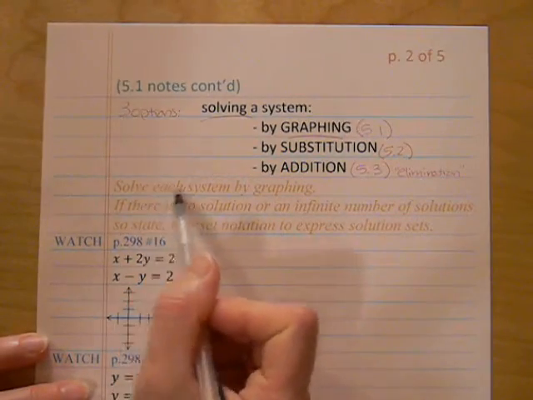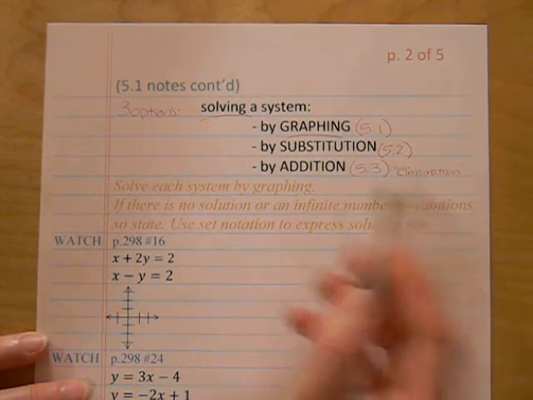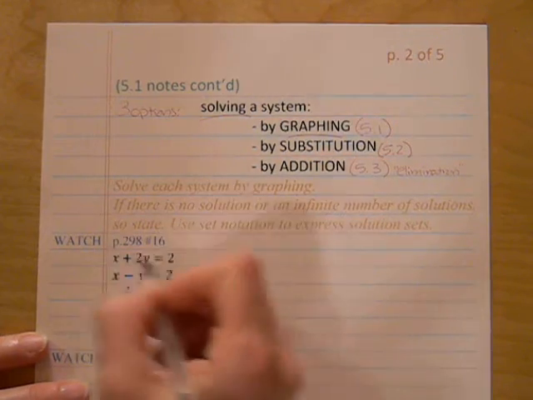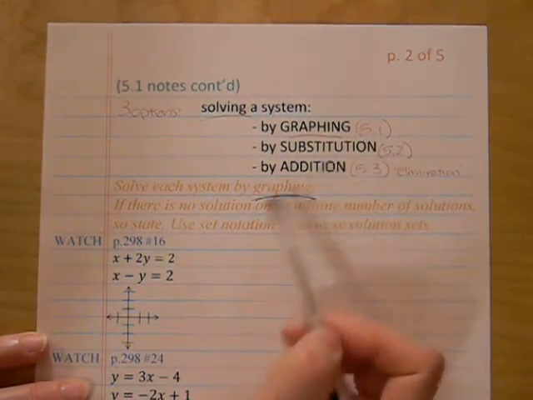The instructions say solve each system by graphing. If there's no solution or an infinite number of solutions, state that, and use set notation to express solution sets. So let's look at these instructions just a little bit closer. We're going to use the graphing method to solve the system.